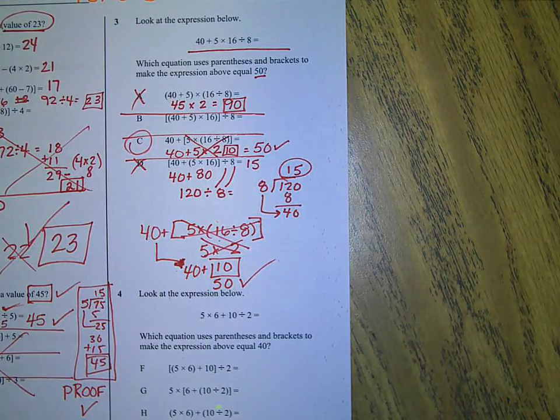Do I work out B? No. Just to double check? No. Very good.